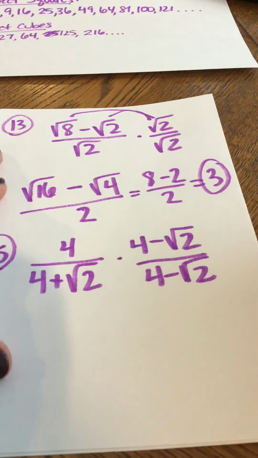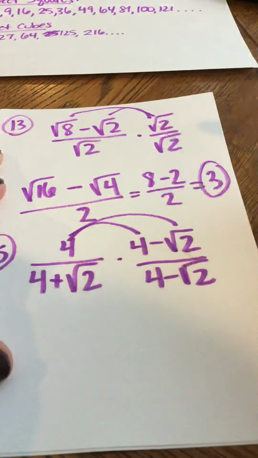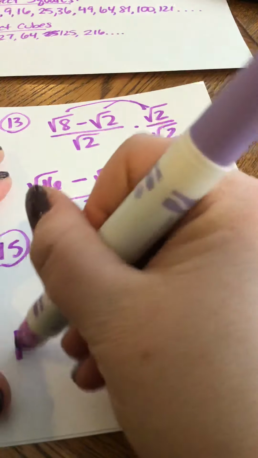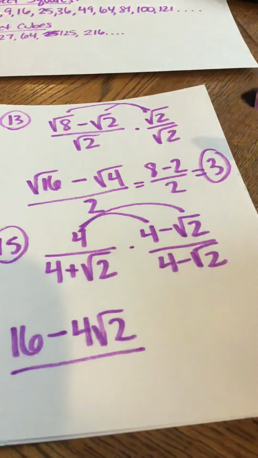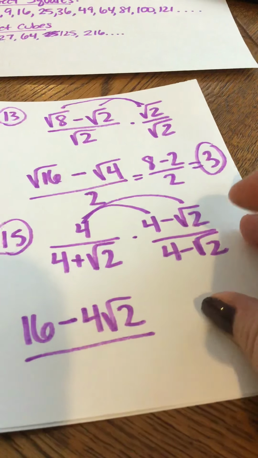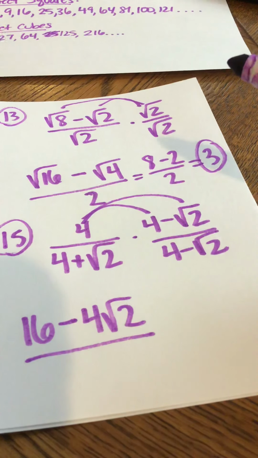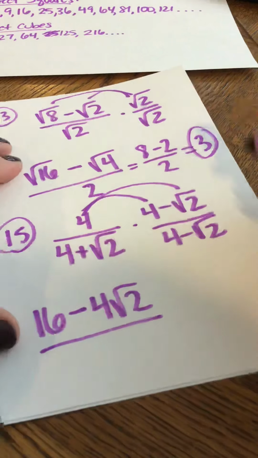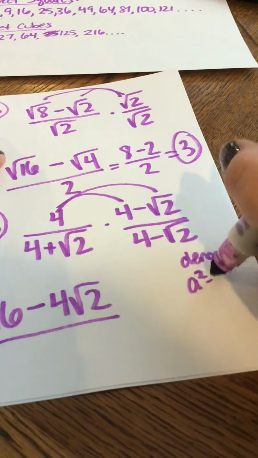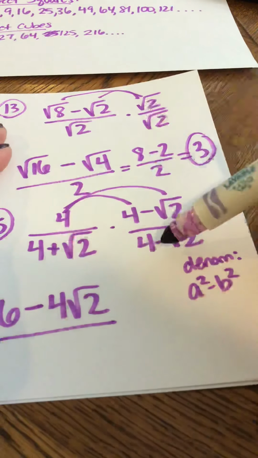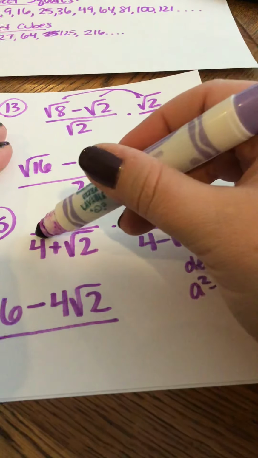Now again, what's your gut instinct tell you to do on the top? So I'm going to distribute on the top. So it's going to be 16 minus 4 radical 2. But then my denominator is always going to end up being a squared minus b squared. So for the denominator, my little trick is a squared minus b squared, which you could FOIL out and get the same answer, because I'll just show you why it works out that way.